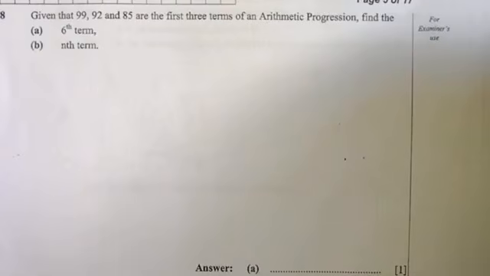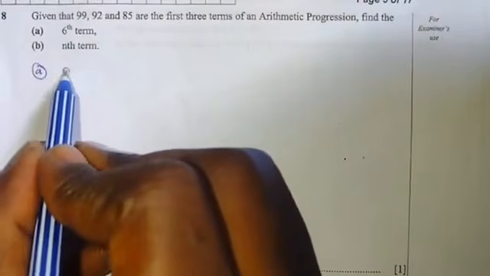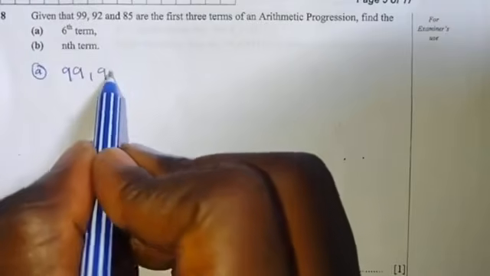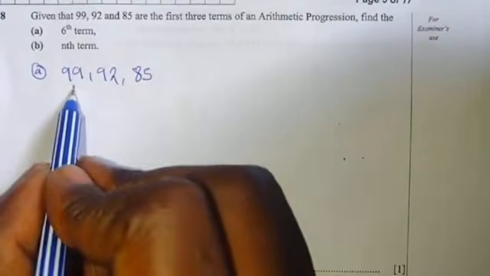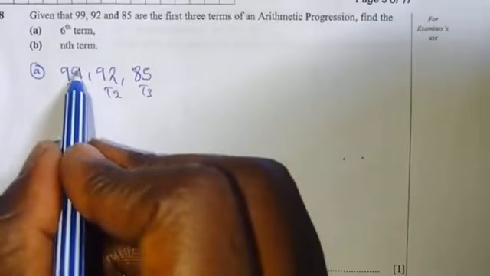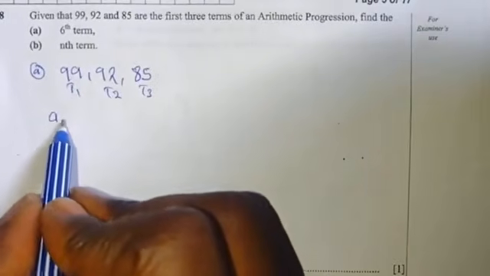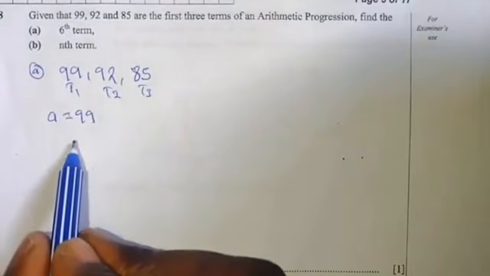To find the sixth term, we are going to take note of the sequence that we have been given. We have 99, we also have 92, and we have 85. So this is term 1, term 2, term 3. So the first term is A, which is 99. Okay, so this is what you need to know.